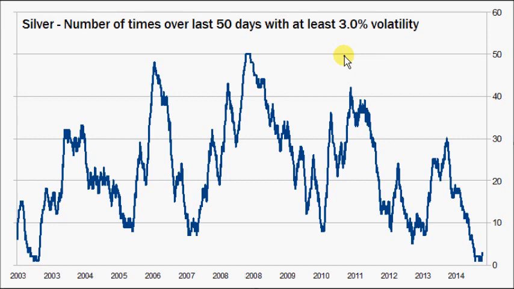Okay, let's just think about this for a second. Currently we have 3. That's it. Three of the last 50 days with this kind of volatility. Yet here, there were 60. Well, this was during the financial crisis, and things were just moving wildly.